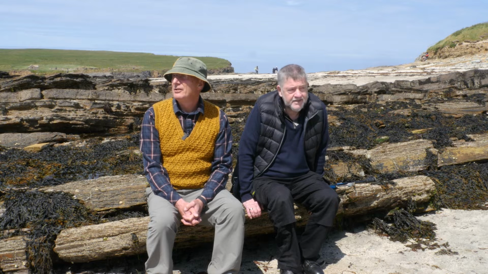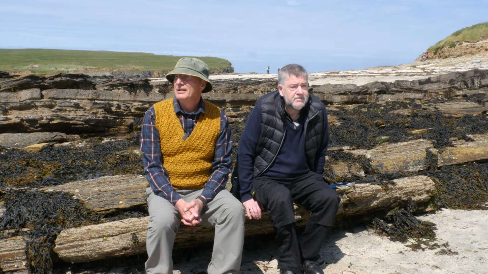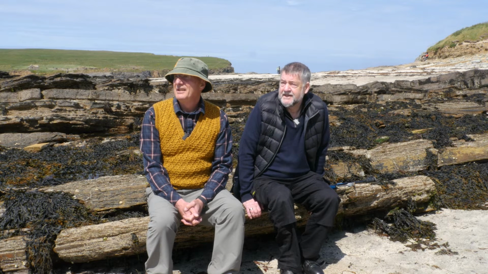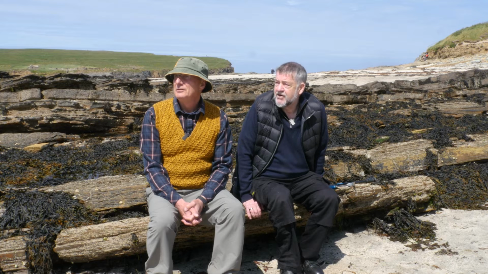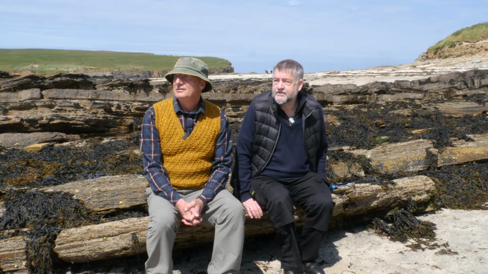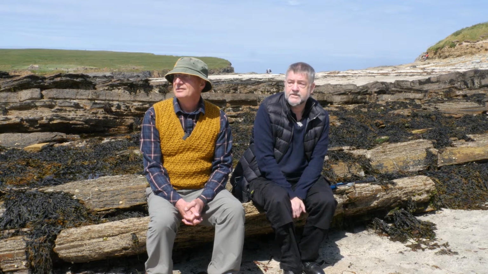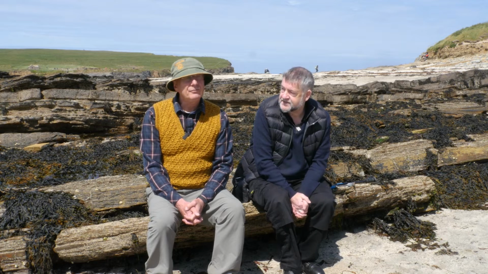Yes. And that's why we're here, because we can get quite a good sampling of general erosion from cliff lines to shore platforms.